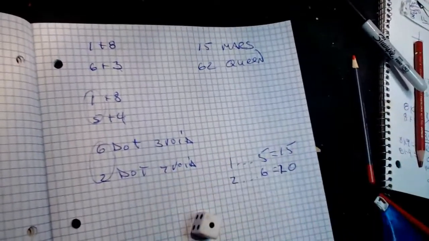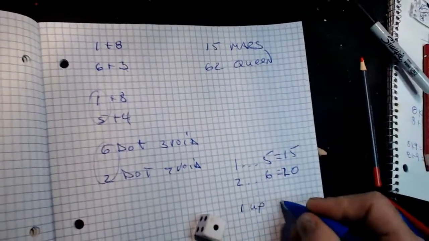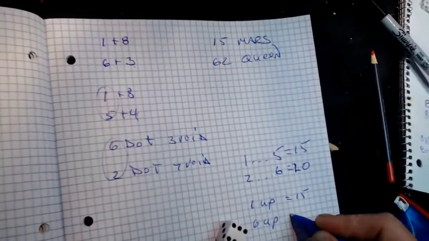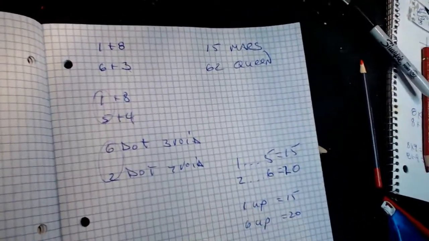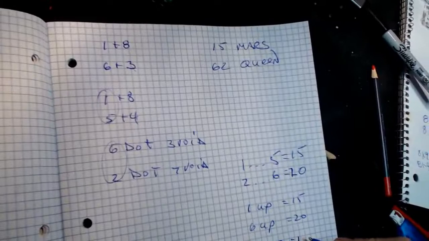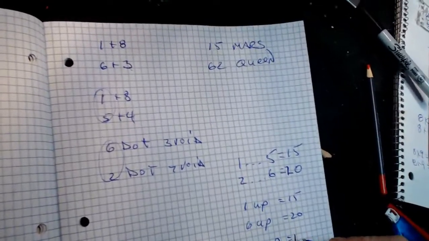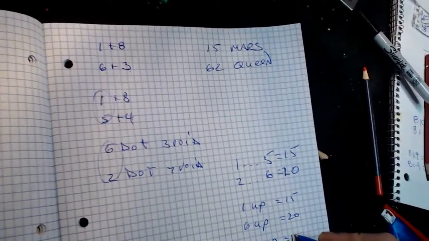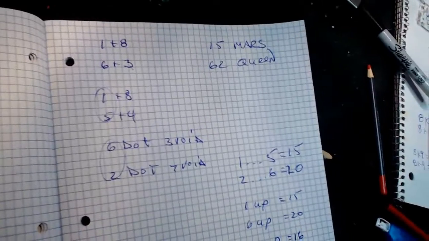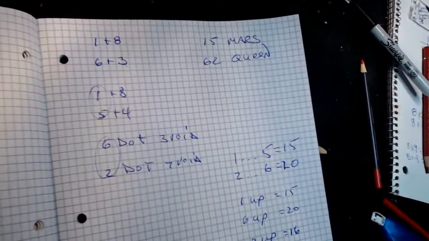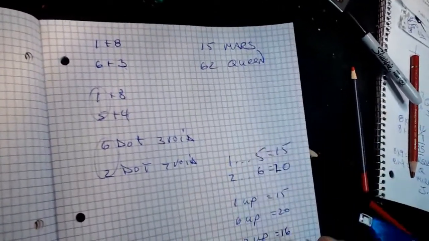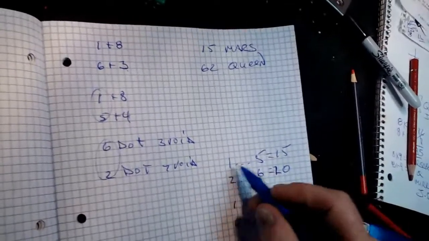Now let me do it this way. When the 1 is up, it equals 15. When the 6 is up, it equals 20. When the 2 is up, it equals 16. When the 5 is up, it equals 19. 16 and 19. So these are, see, 35 and 35, 7 and 7, and here's a cube.